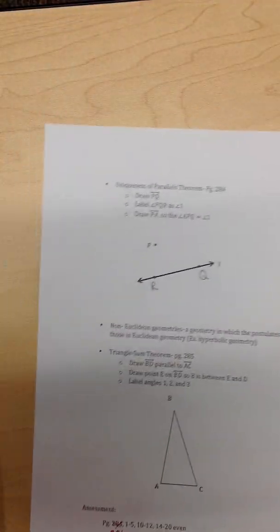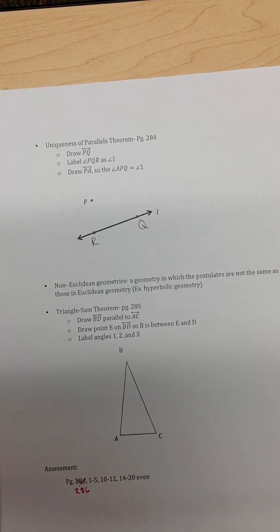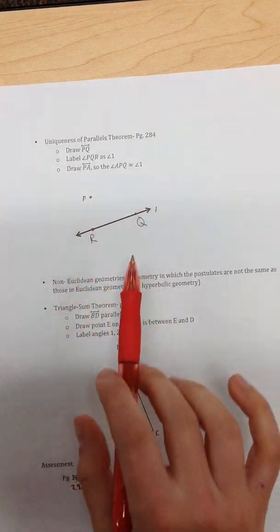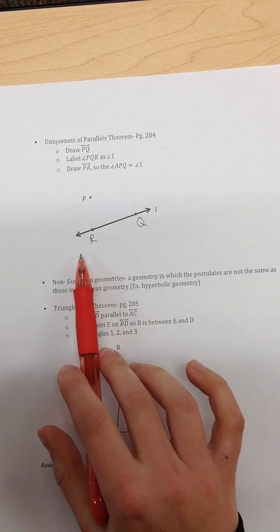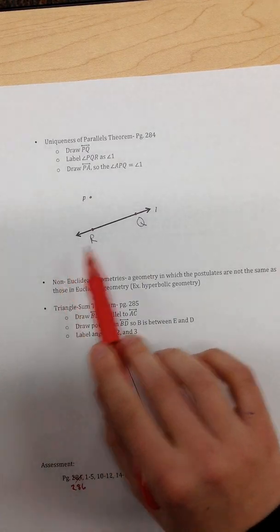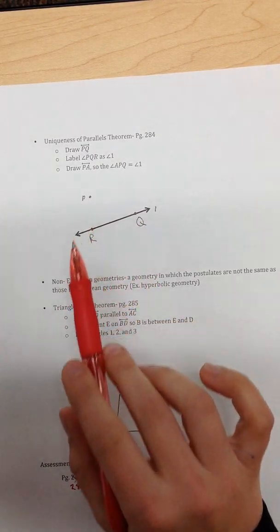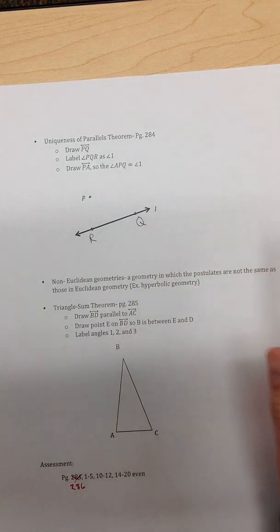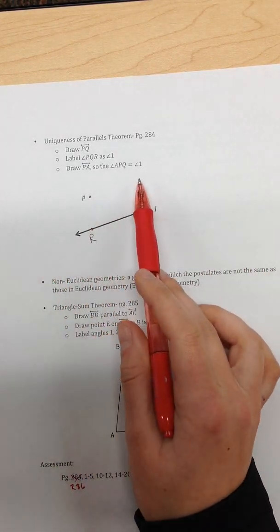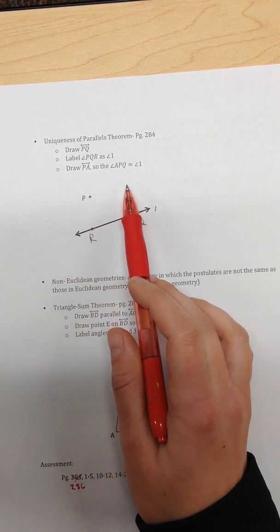What's next here? Uniqueness of parallels theorem. That is on page 284. Through a point not on a line, there's exactly one line parallel to the given line. So let's sketch this out. What that means, and we're going to draw some auxiliary lines in here, is we've got a line L, or you could call it RQ, either way. So we've got that line there, and then we've got some point P that is not on that line, and what they're saying is there's one line that runs parallel to this line and through that point.